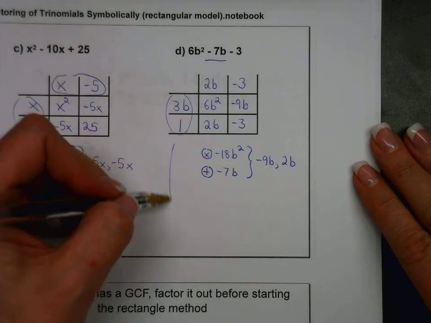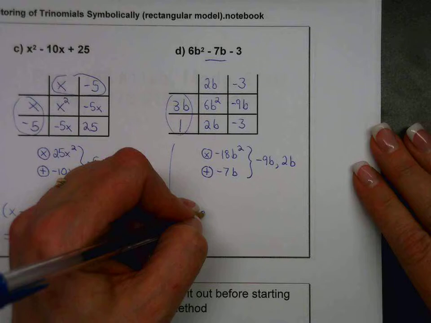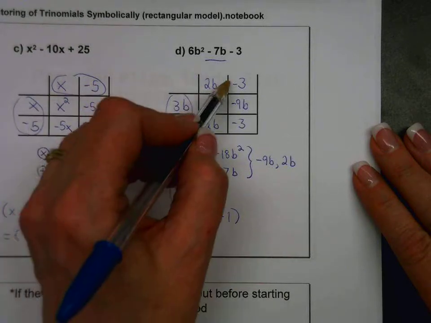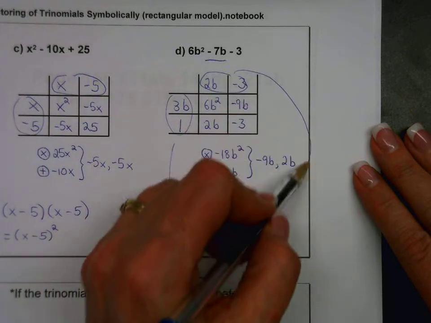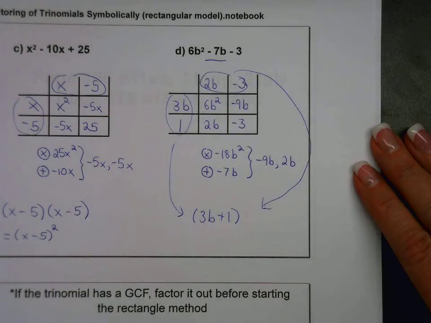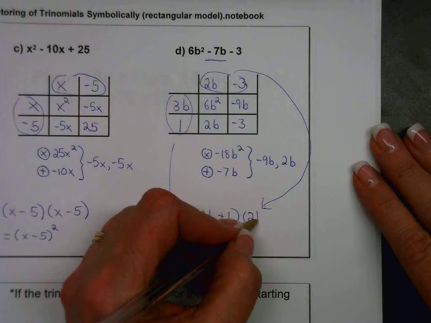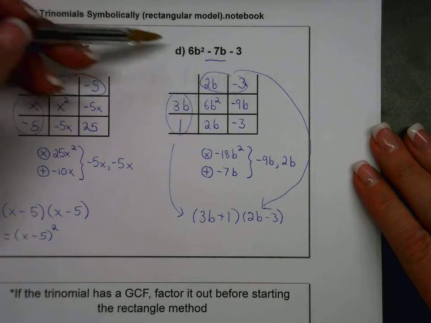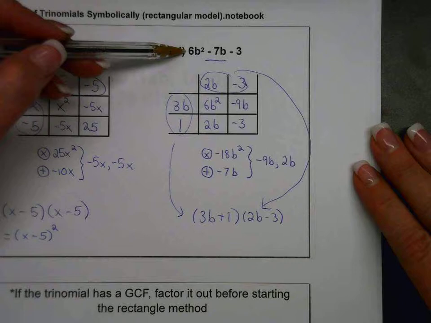One of my factors is a 3b plus a 1. The other factor is the 2b minus the 3. Again, to double check, you multiply your factors together using your distributive method to see if you actually get the original polynomial.